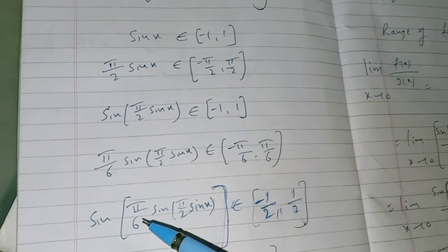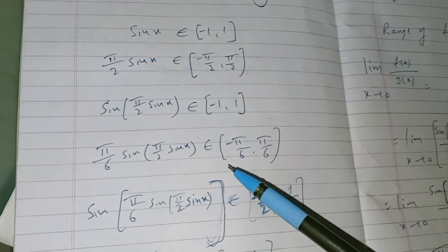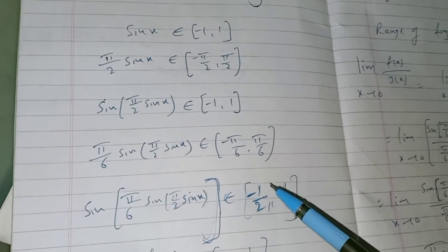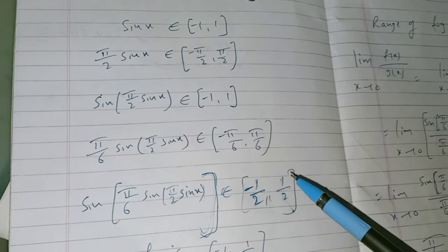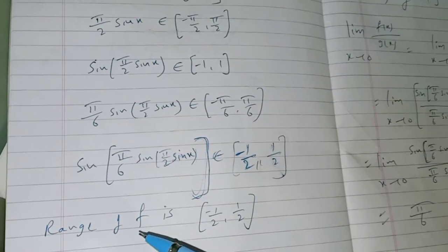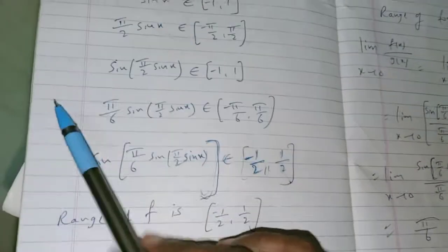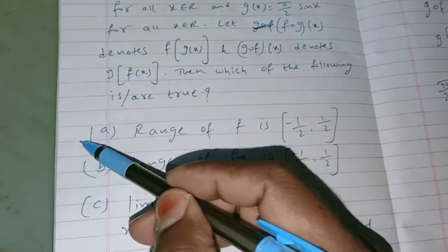Again sine of pi by 6 sine pi by 2 sine x belongs to sine of minus pi by 6, whose value is minus 1 by 2, to sine pi by 6, whose value is 1 by 2. So the range of f is minus 1 by 2 comma 1 by 2. So the given option, range of f is minus 1 by 2 comma 1 by 2, is correct.